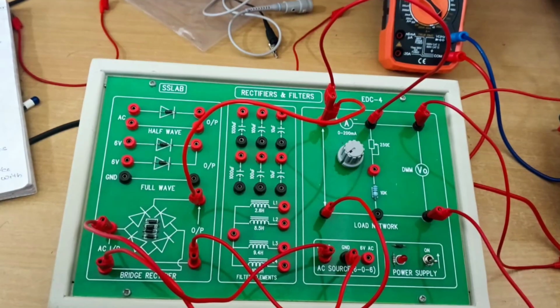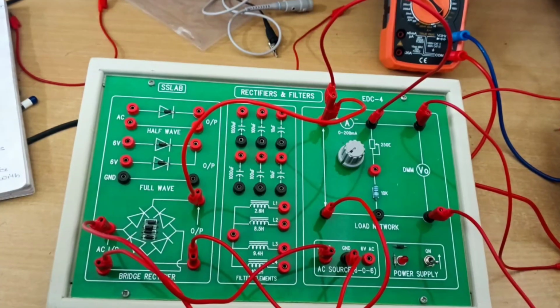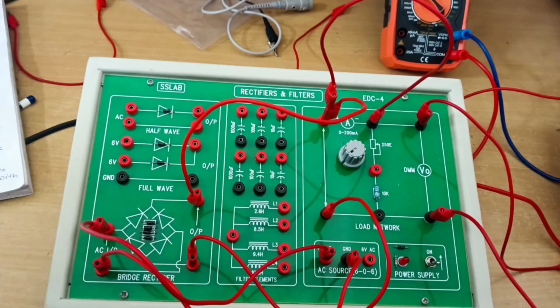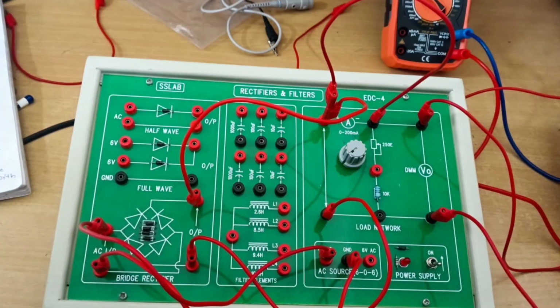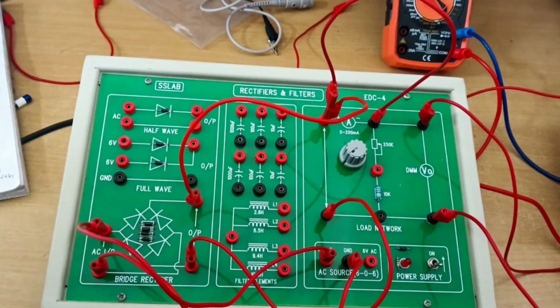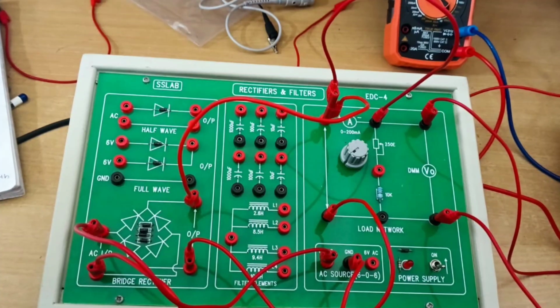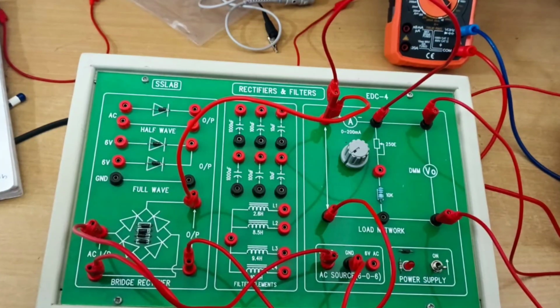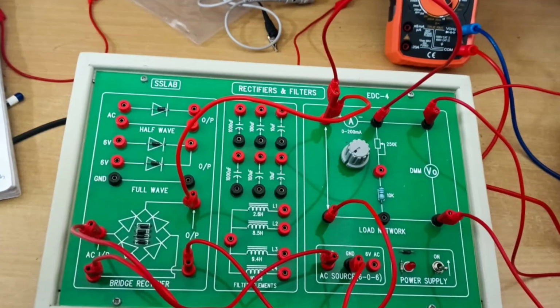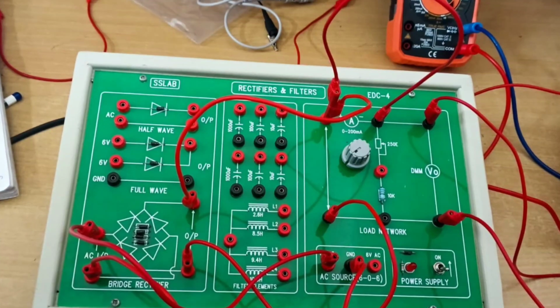And coming to this video, what is the importance of finding the parameters and how these parameters are useful. In this session, we will mainly discuss the average value, that means the average current and average voltage of the bridge rectifier. So now, what is the importance of finding the average value and how it is used?